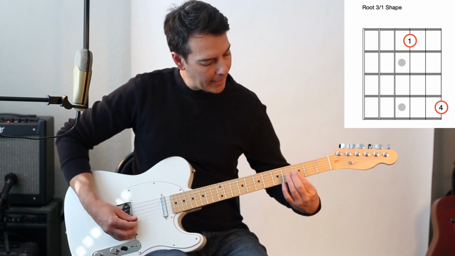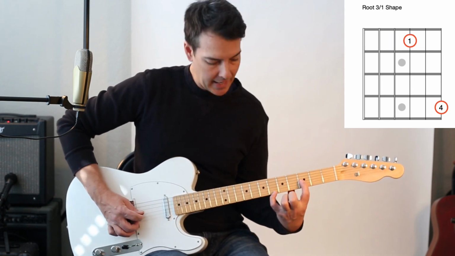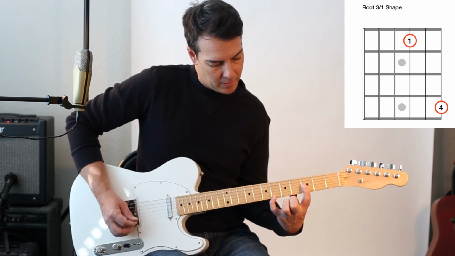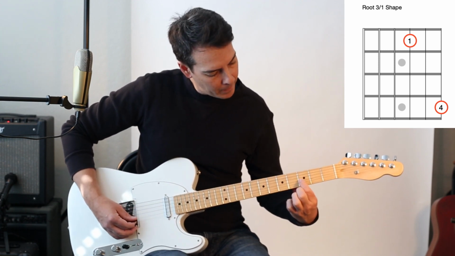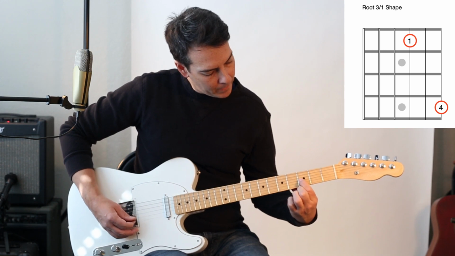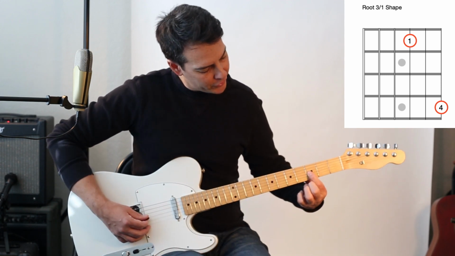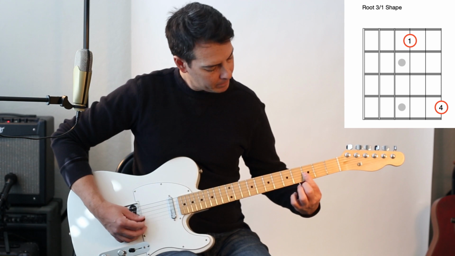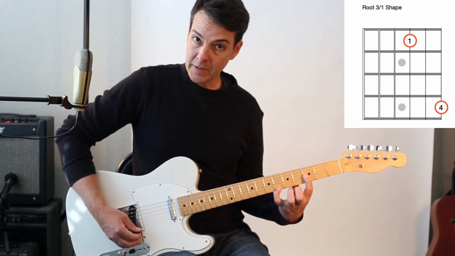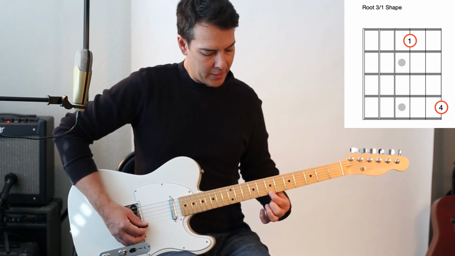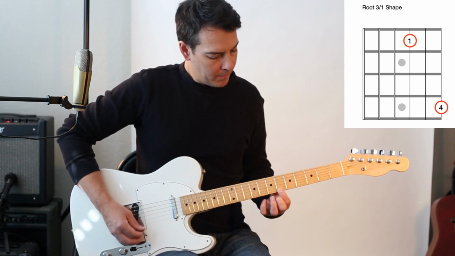If I'm on my 3rd string, I'm going to employ the same shape. I'm going to skip up a string. So here I'm fretting right here on my 3rd fret of the 3rd string, which is a B flat. And this is a B flat on the high E string because I know that this is a B.